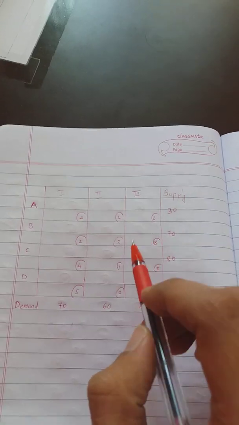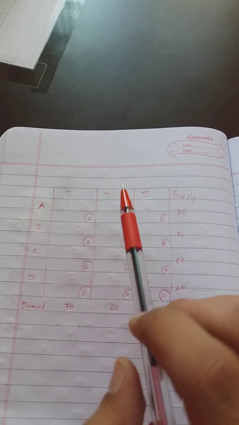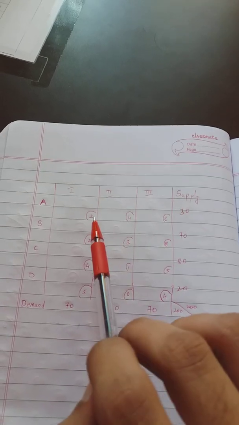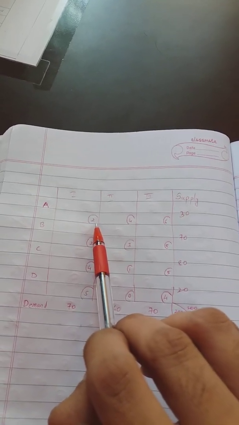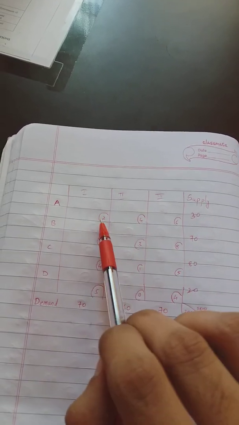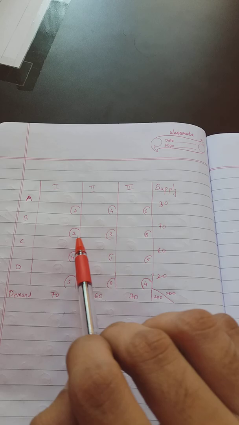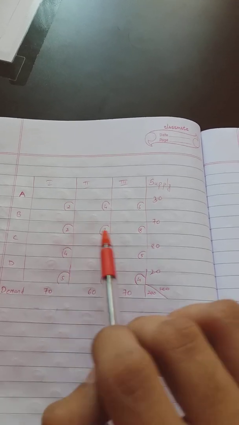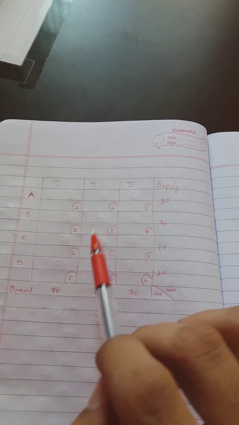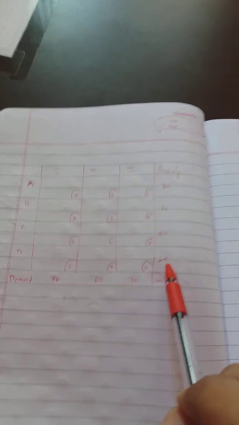So now in Vogel's approximation, first of all you have to calculate penalties. Penalties means what? Penalties are calculated for rows and for columns. If you want to calculate the penalty for row A, select the least cost and the next least cost, subtract them, and write the positive value. So 4 minus 2 will give you 2. So the penalty for the first row will be 2. For the second row it will be least minus the next least, so 3 minus 2 will be 1. So always the positive value. 1 and 4, 4 minus 1 will be 3, and 0 and 4, so 4 minus 0 will be 4.